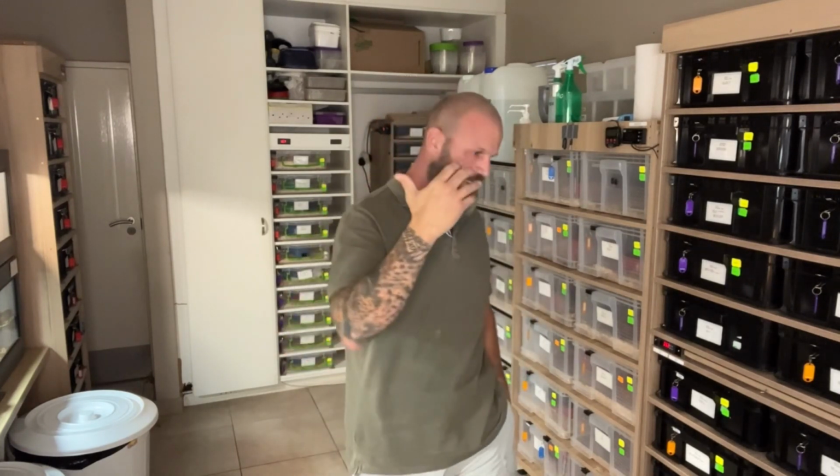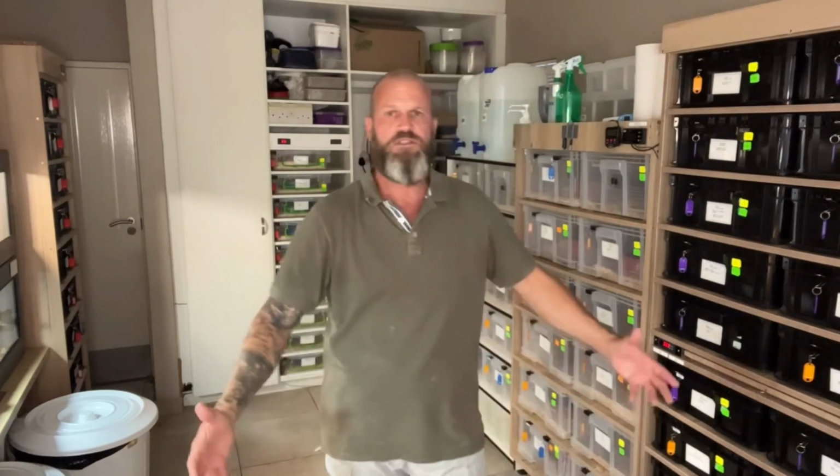I did everything right. There was nothing, because in the same incubator, in the same rack, I had another female give me perfectly healthy eggs. Nothing was different, nothing was changed. It's just shit happens. Okay, I thought I did something wrong.